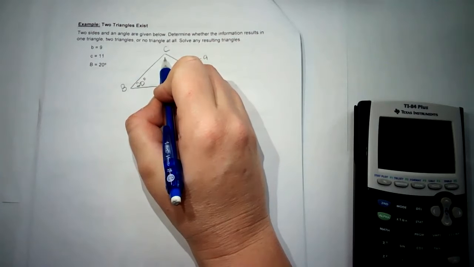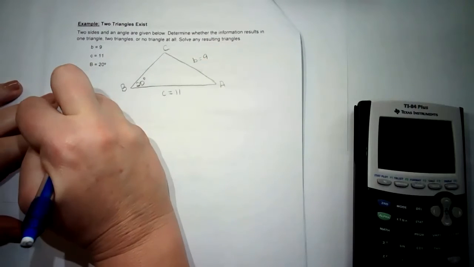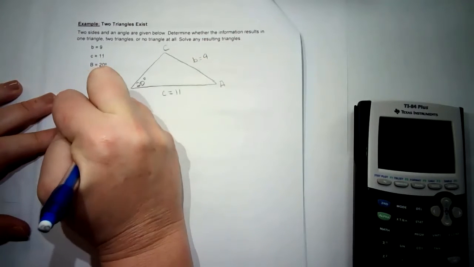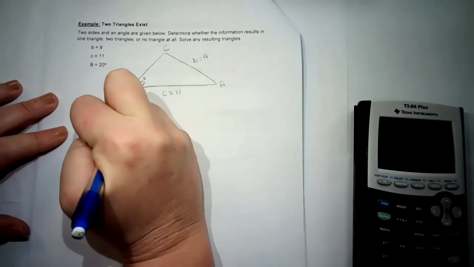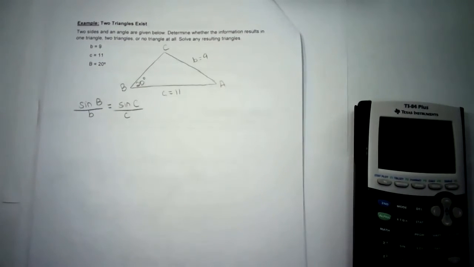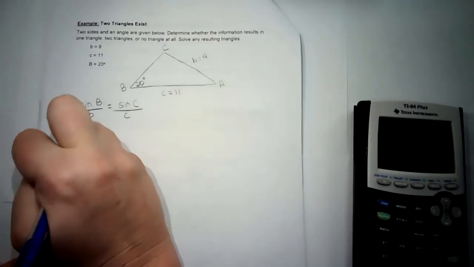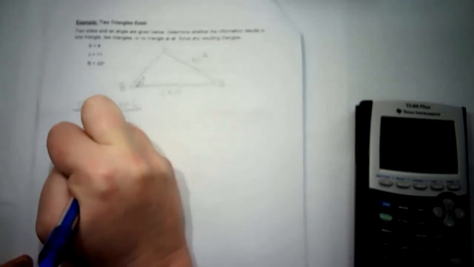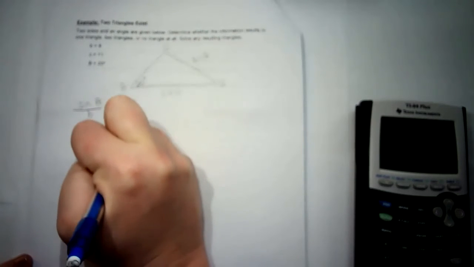So who's going to go on top? The angles, the sine. Okay. So I'm going to use sine B over little b equals sine C over little c. All right, I'm going to have sine of 20 degrees over 9 equals sine C over 11.